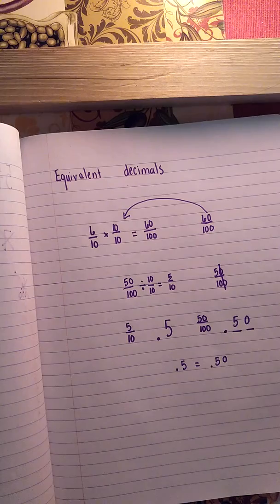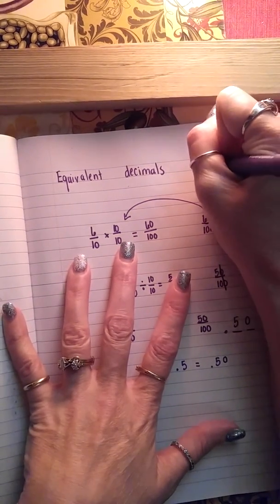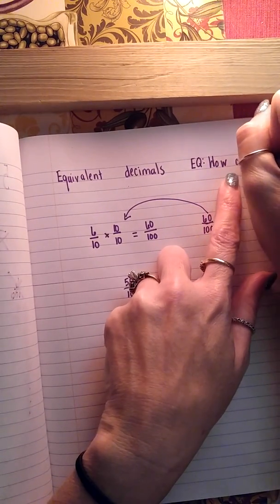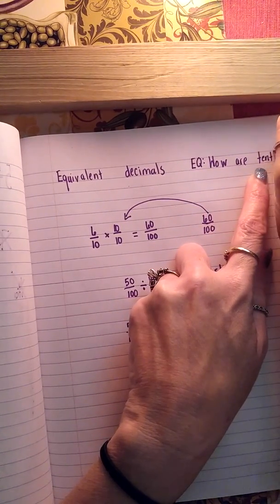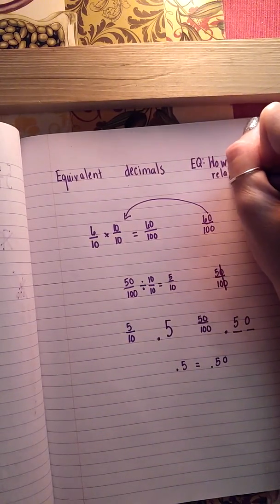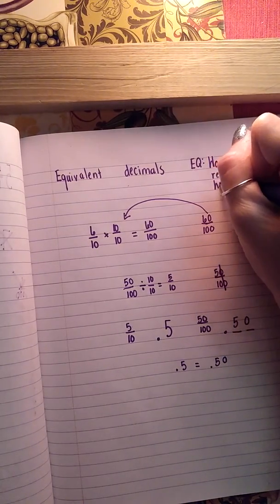So our essential question, forgot to do that. Our essential question is, how are tenths relatable to hundredths?